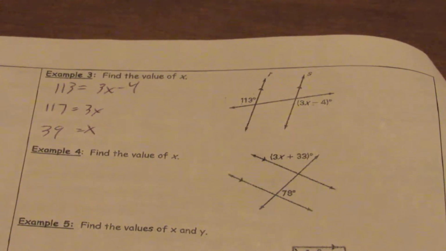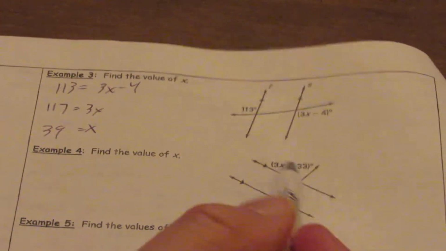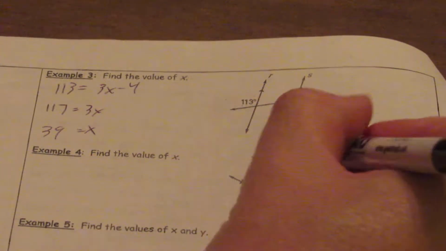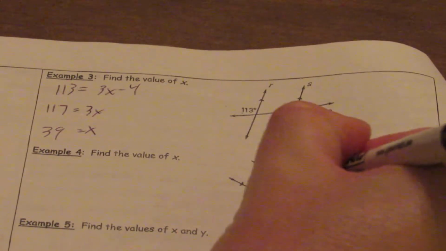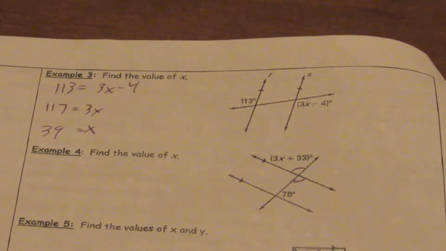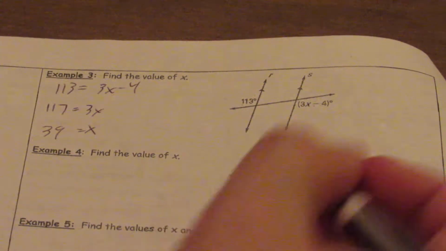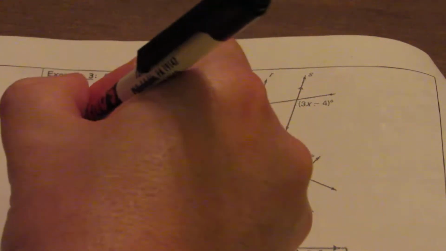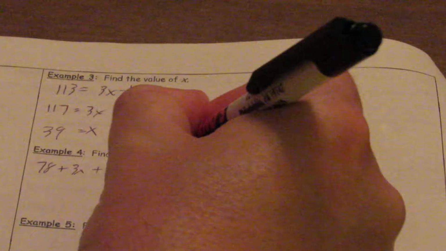Example 4 says find the value of x. Now here, these two don't have a relationship. There are several things I can do there. To match them up, I'm going to look at this and this as vertical angles. So this is also 3x plus 33. And these two are consecutive interior. That means they add up to 180. So 78 plus 3x plus 33 equals 180.